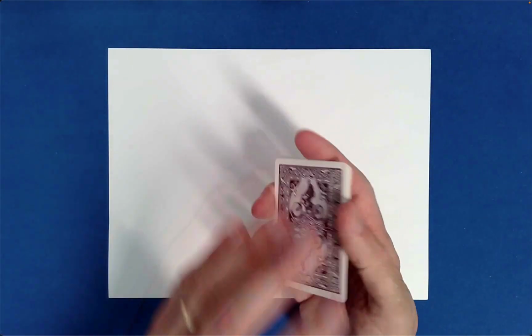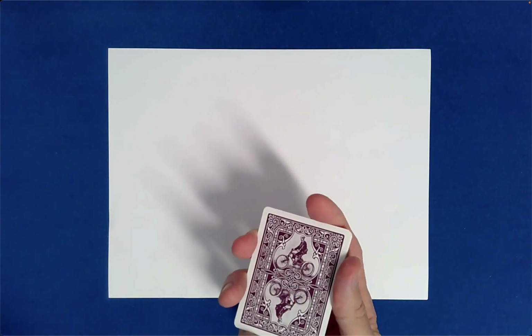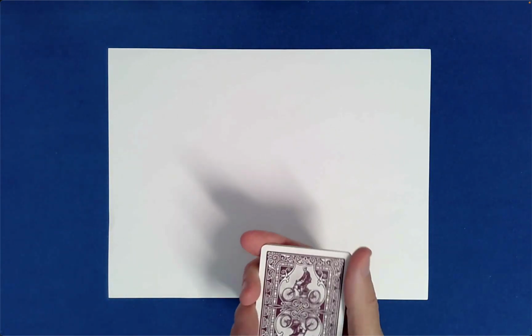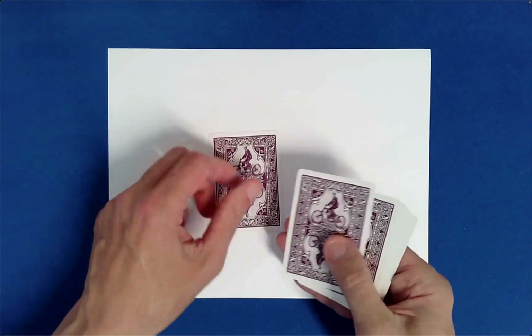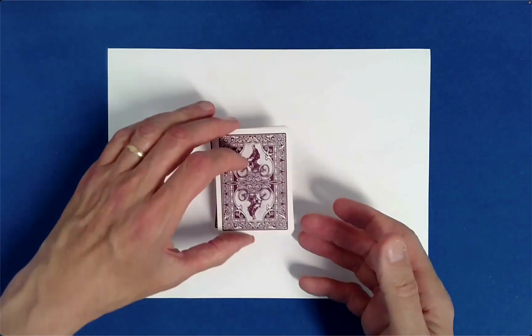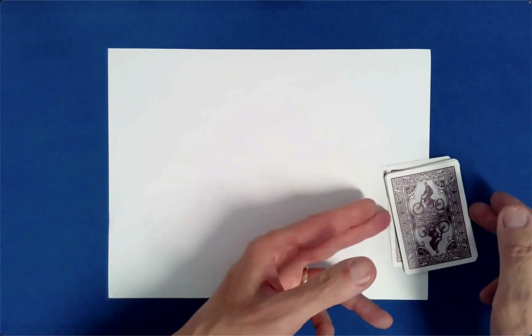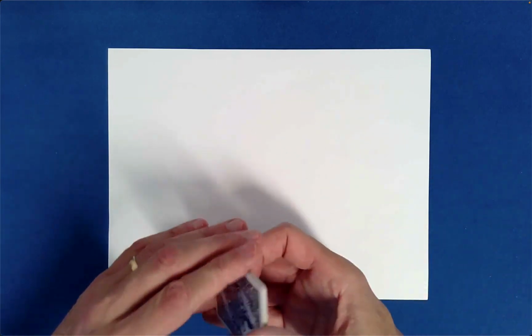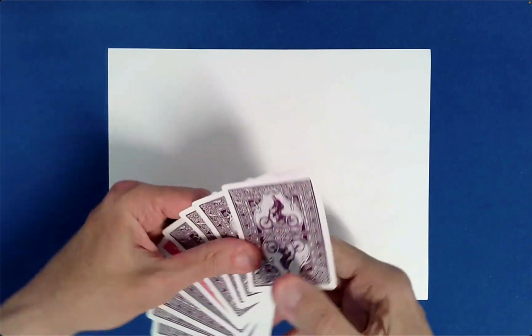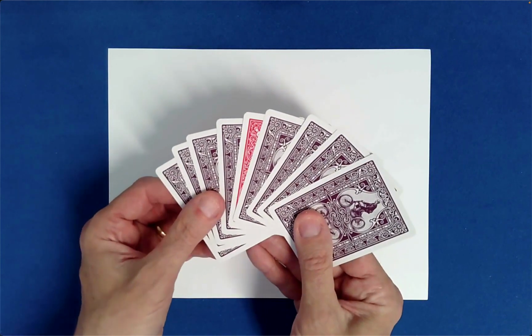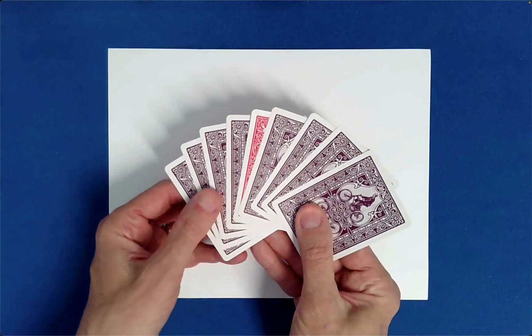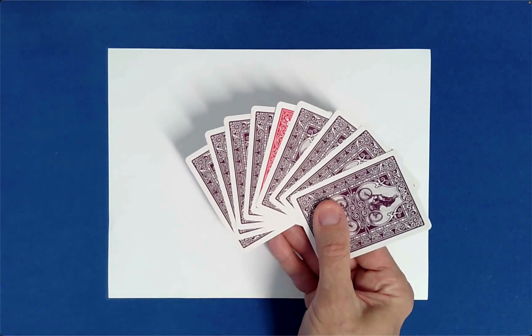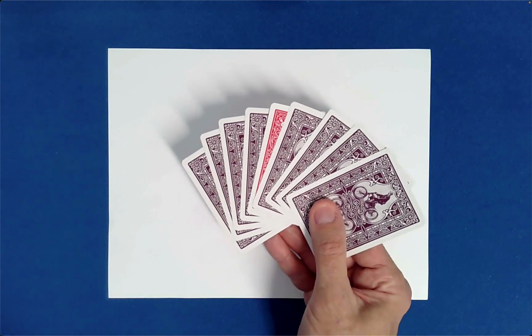Now, all cards have the same middle name, of, O-F. So O-F, drop the rest on top. Now, where does it put their special card, the card that they saw? Well, it actually puts it in a very important position. It's in the middle of an odd size packet.